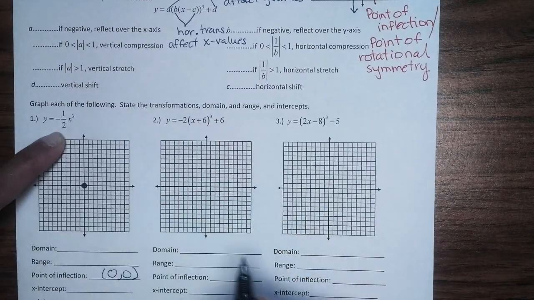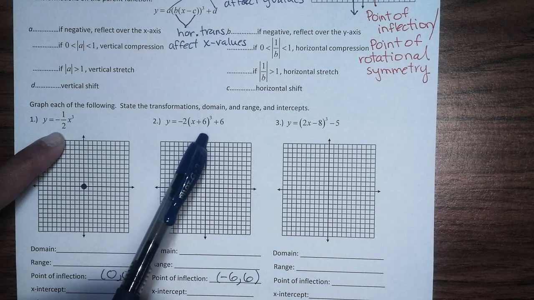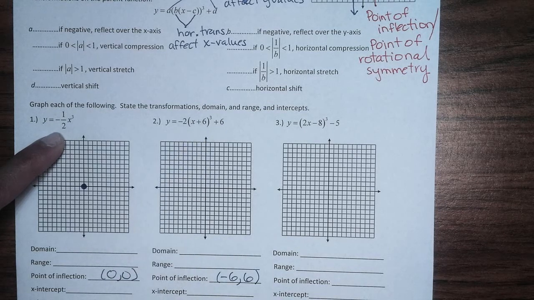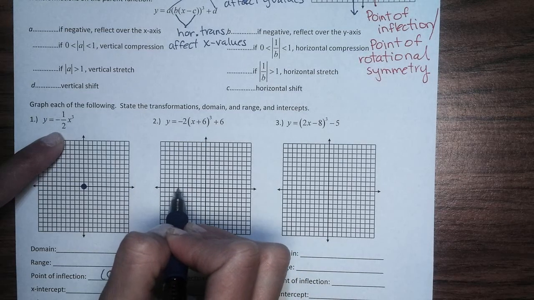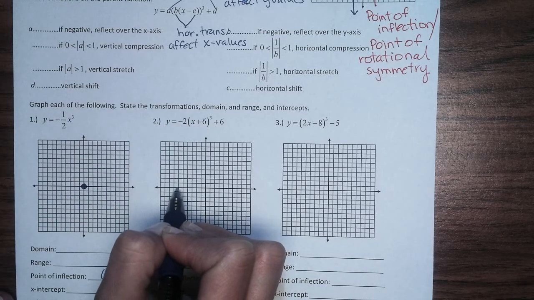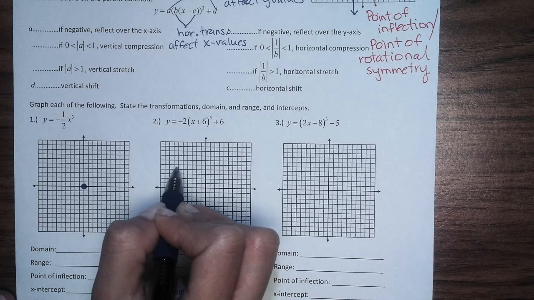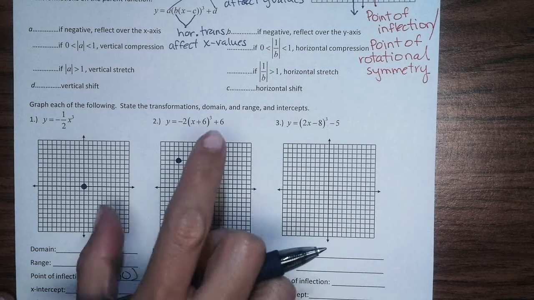This inflection point has actually been shifted to negative 6, 6, because although it says x plus 6, just like last semester, that means you have to shift to the left 6. So let me do that. 1, 2, 3, 4, 5, 6. And then you have to do the plus 6 on the outside. That does mean up 6. So 1, 2, 3, 4, 5, 6. So there's my inflection point. And then I'll show you how I do the stretches.